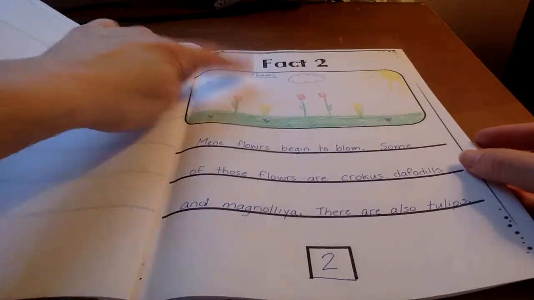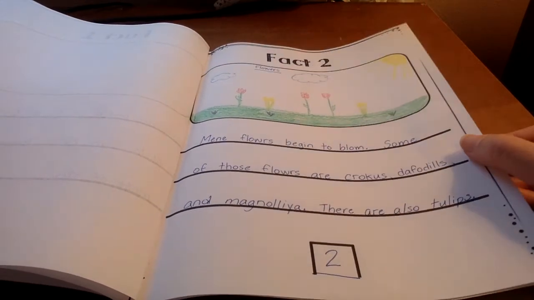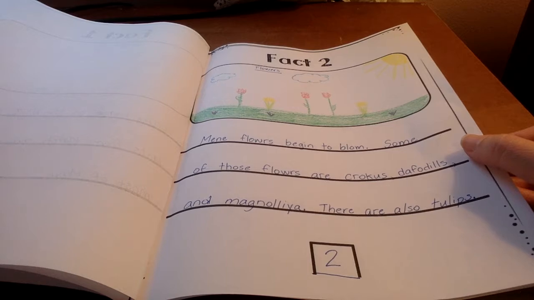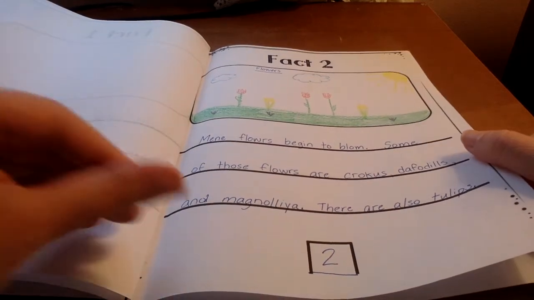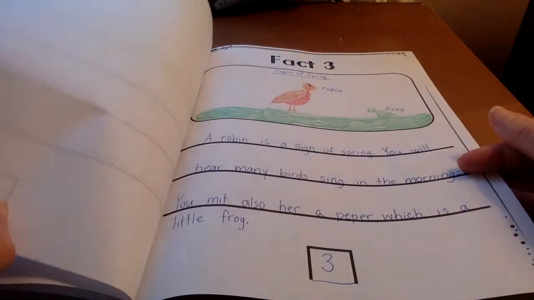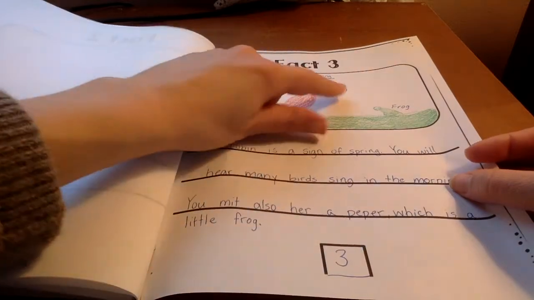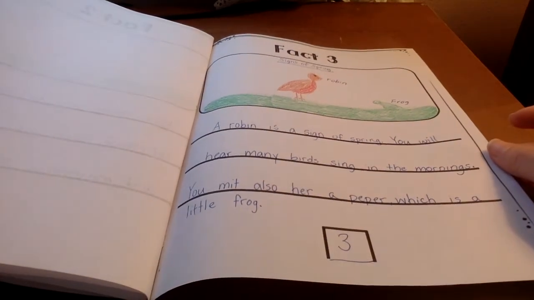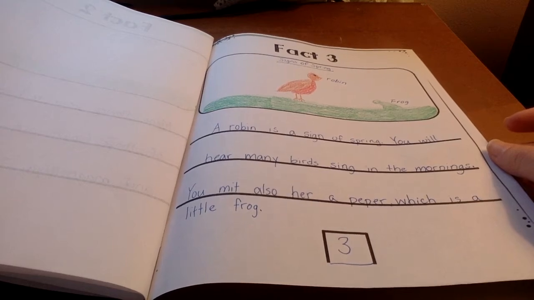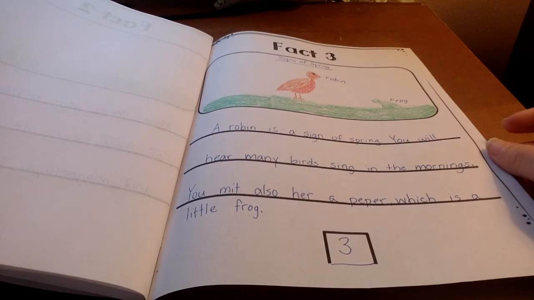Flowers. Many flowers begin to bloom. Some of those flowers are crocus, daffodil, and magnolia. There are also tulips. And then lastly, signs of spring, my robin and a frog. A robin is a sign of spring. You will hear many birds sing in the mornings. You might also hear a peeper, which is a little frog.